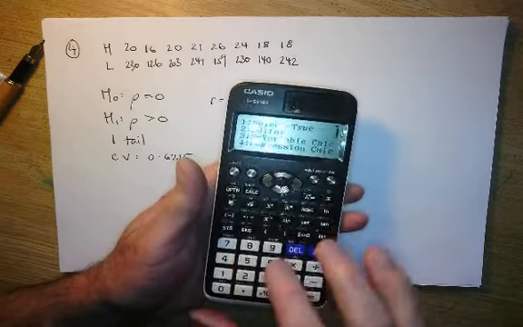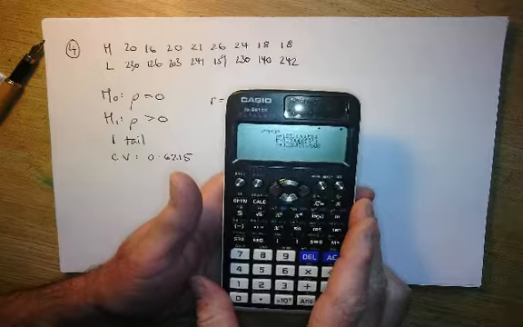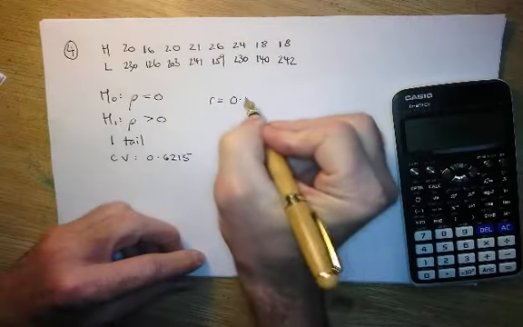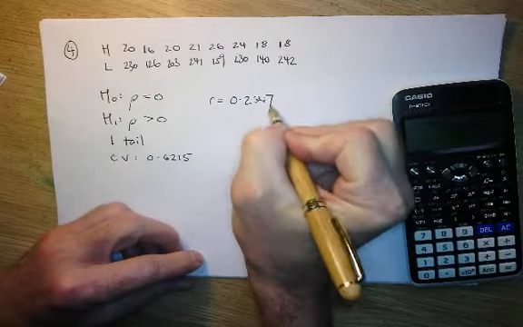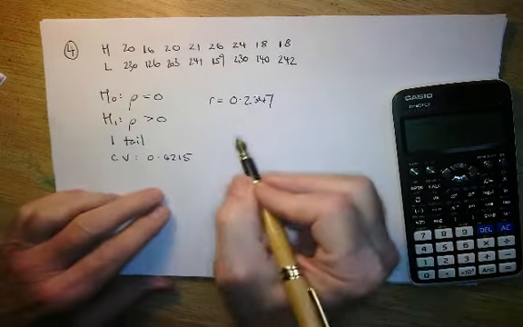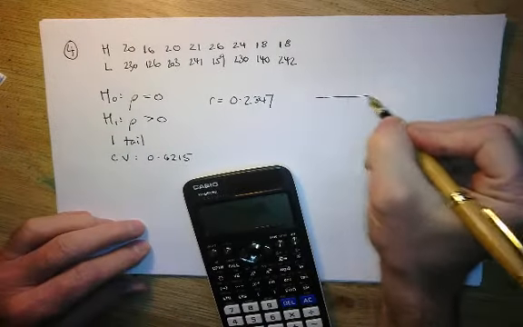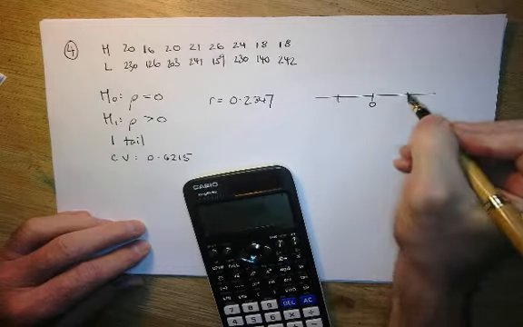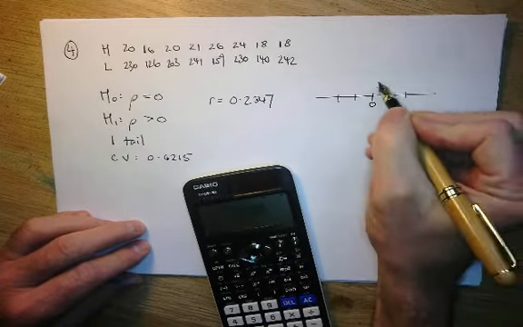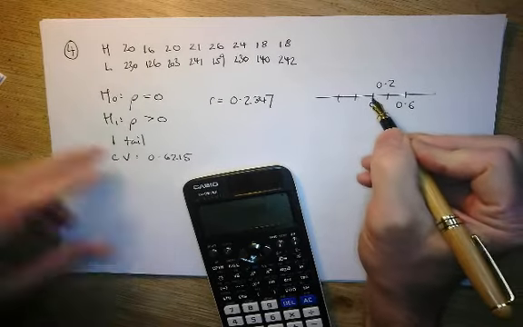And so then I go to options 4 and it tells me my r value is 0.2347. So there we go, 0.2347. And that's from the calculator. Now remember, if it's closer to 0, then there is no correlation. So if it's closer to 0, there's no correlation. My value is 0.2, the critical value is 0.6, so that is closer.